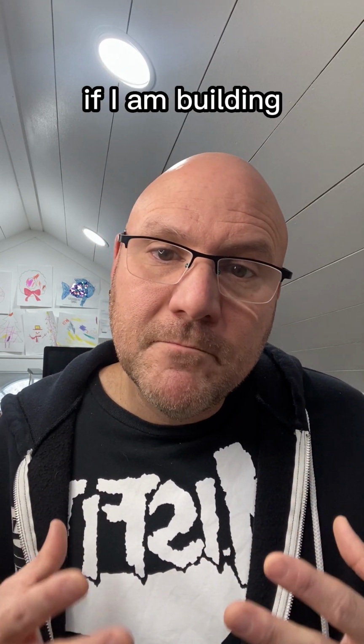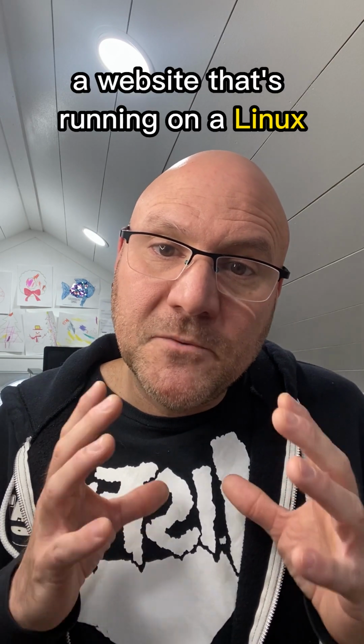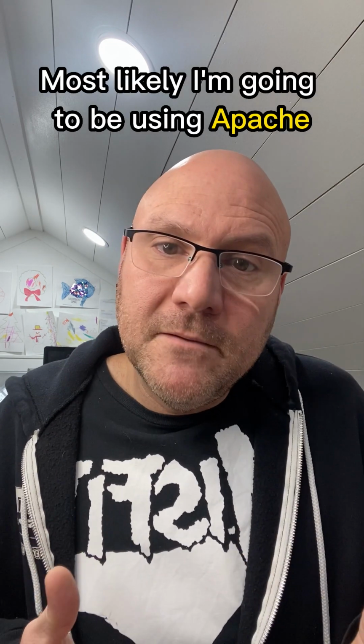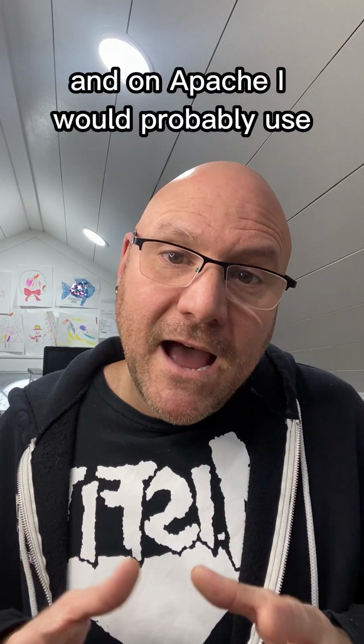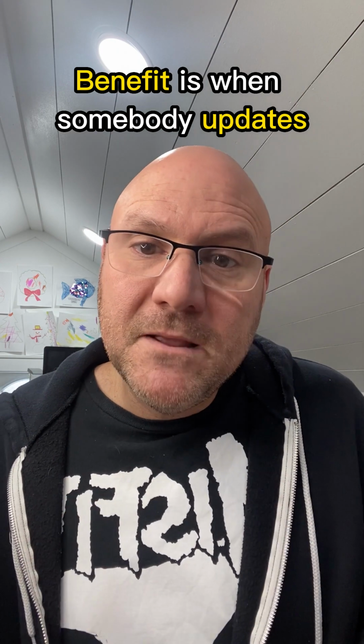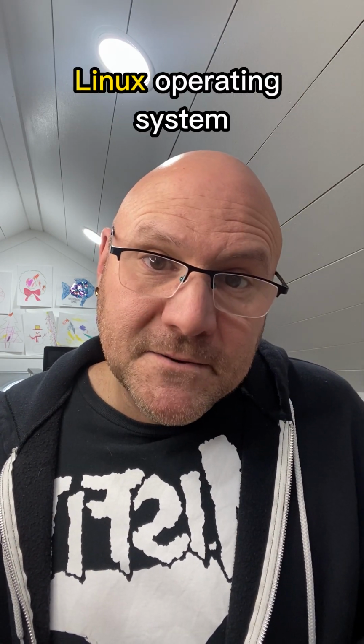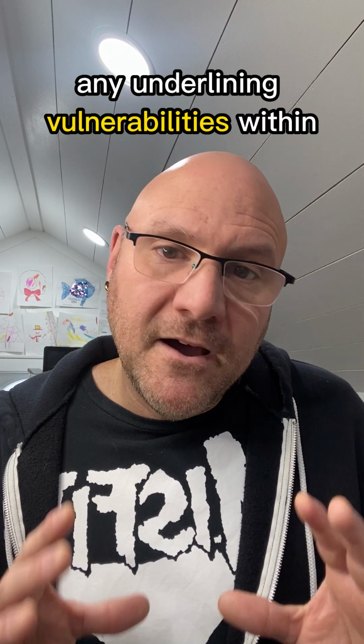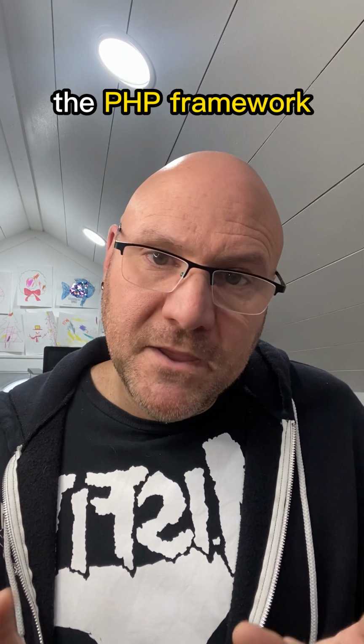So for example, if I am building a website that's running on a Linux machine, most likely I'm going to be using Apache. And on Apache, I would probably use PHP as my programming language. Now, the benefit of doing that is when somebody updates their Linux operating system, it will automatically patch any underlying vulnerabilities within the PHP framework.